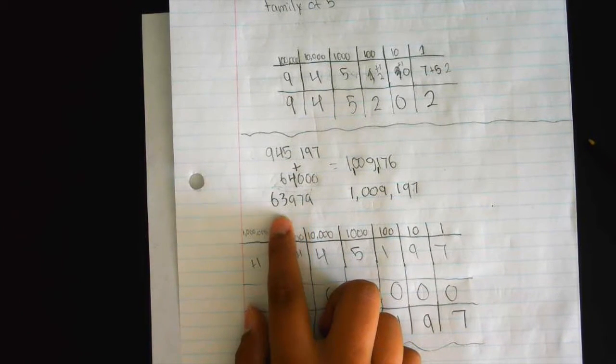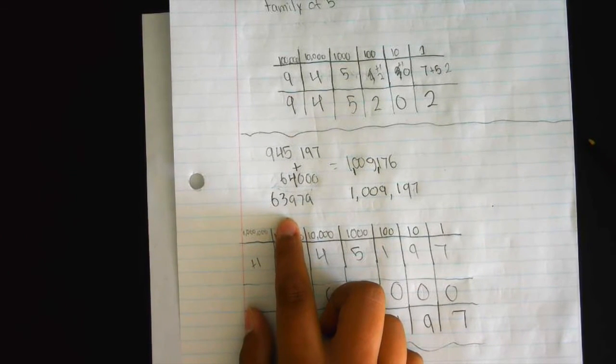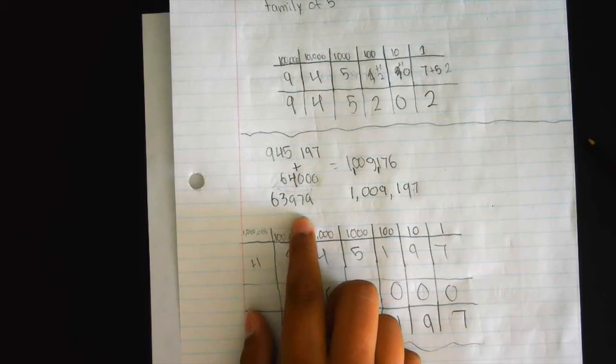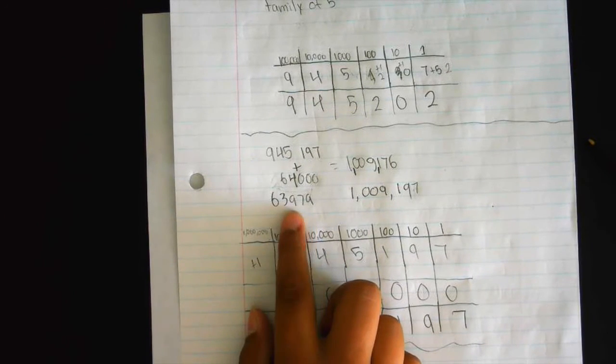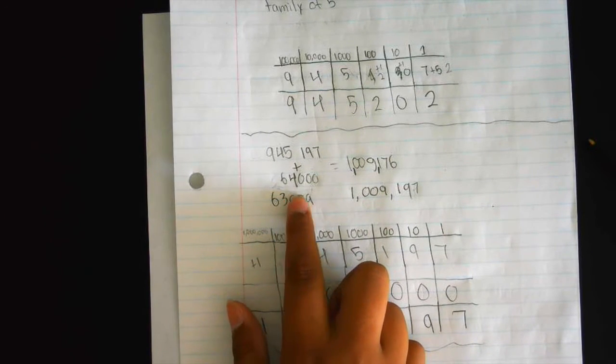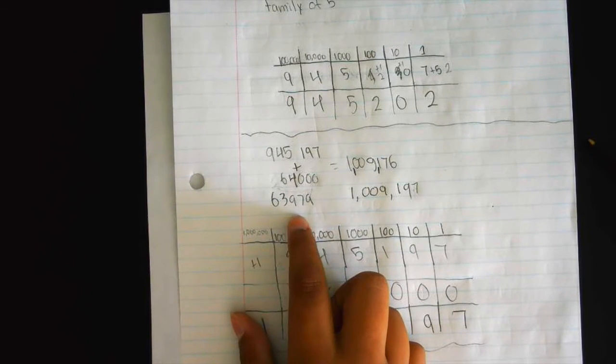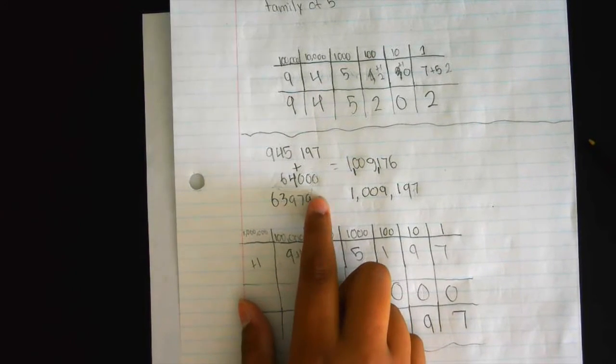But then after that, since it wasn't telling us the exact population, we just rounded this number, 979, to 64,000. So 63,979 to 64,000.